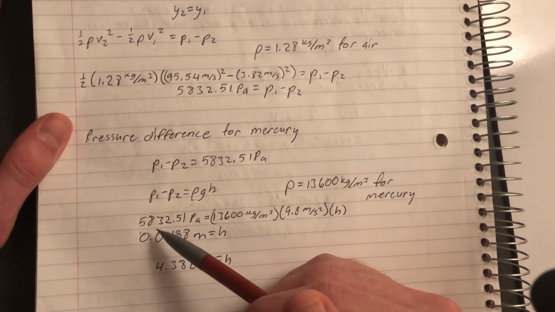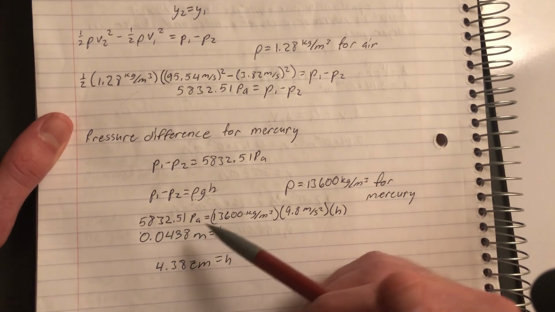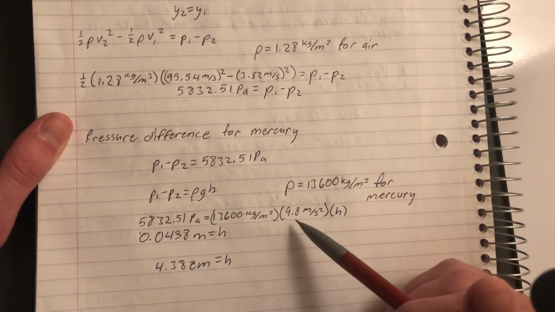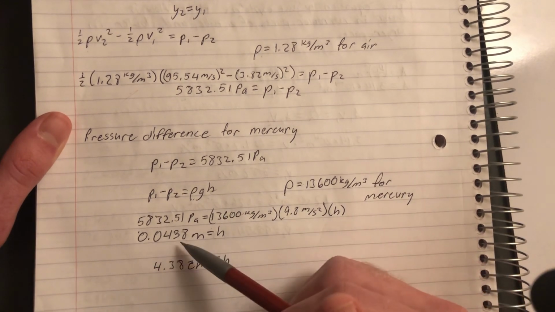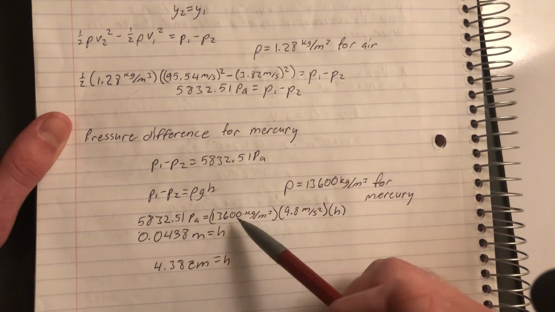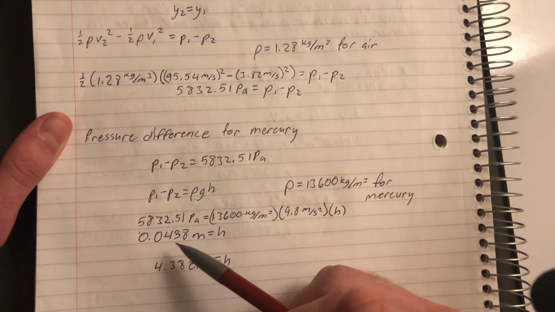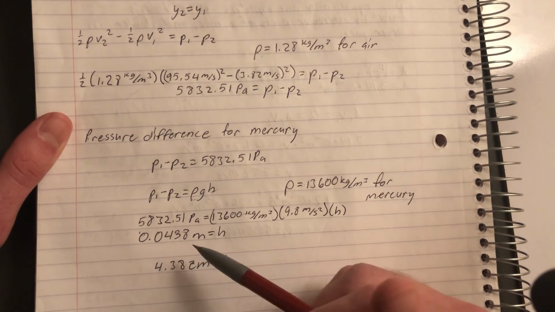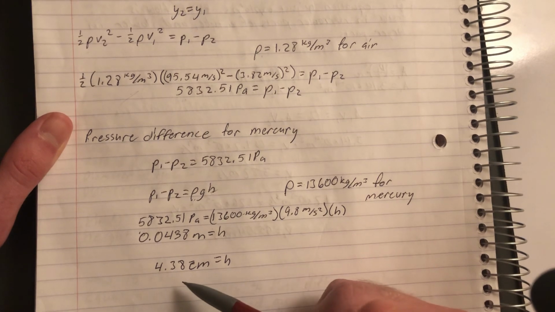So we plug in what we know, and we get 5,832.51 Pa is equal to 13,600 kilograms per meter cubed times 9.8 meters per second squared times h. And then we multiply these together, then divide by these, and we get 0.0438 meters is equal to h, and this converts to 4.38 centimeters.